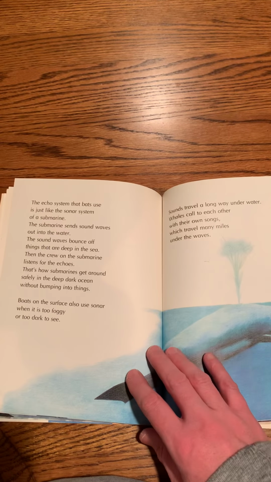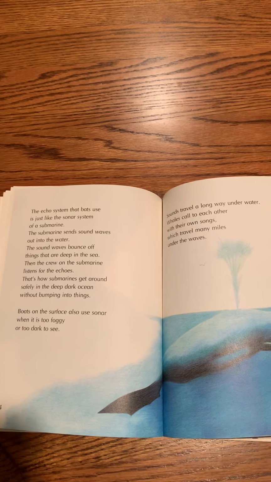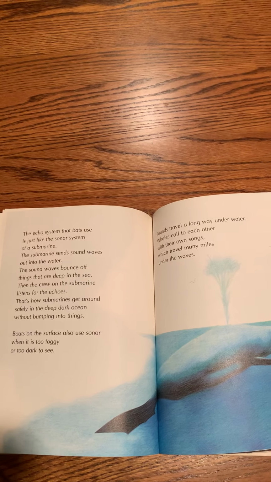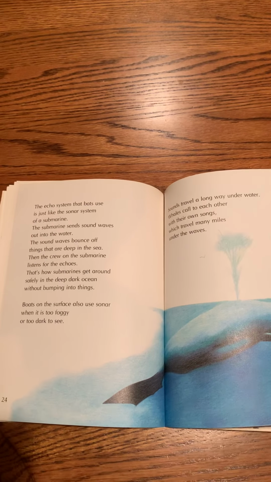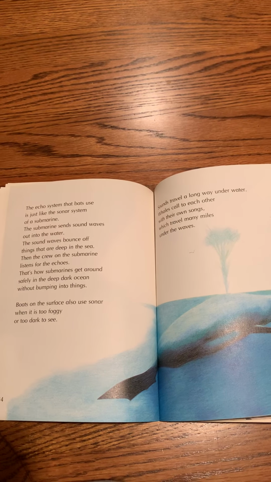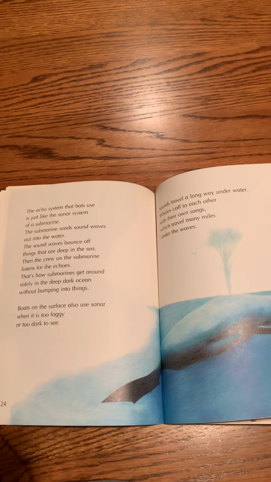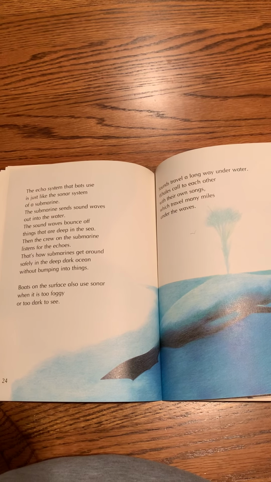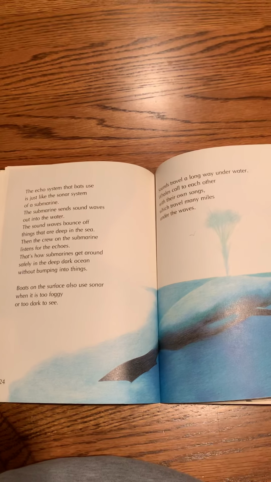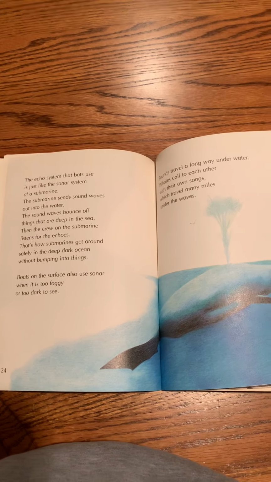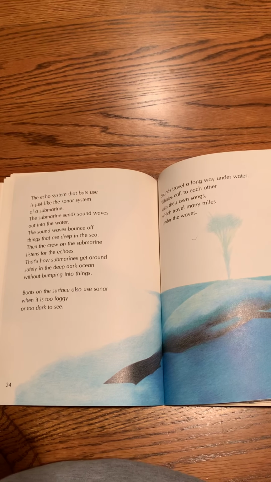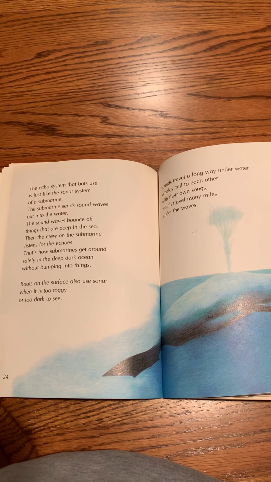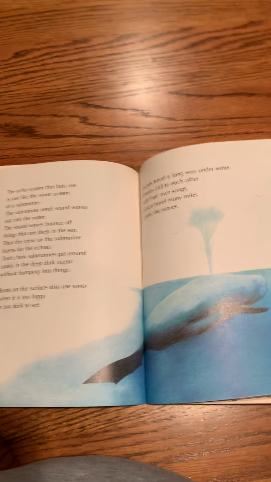The echolocation that bats use is just like the sonar system of a submarine. The submarine sends sound waves out into the water, and the sound waves bounce off things that are deep in the sea. Then the crew on the submarine listens for the echoes. That's how submarines get around safely in the deep, dark ocean without bumping into things. That's something new. Boats on the surface also use sonar when it is too foggy or too dark to see.